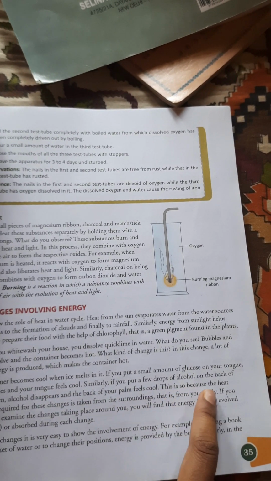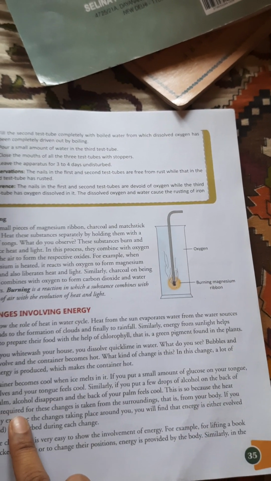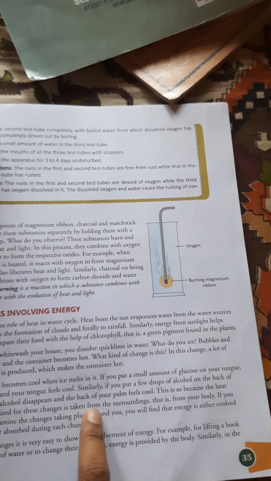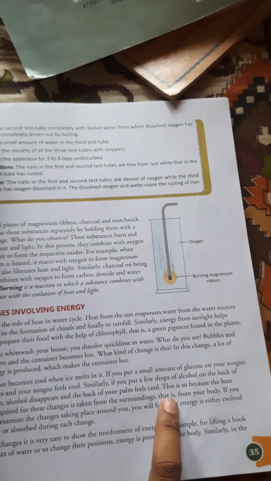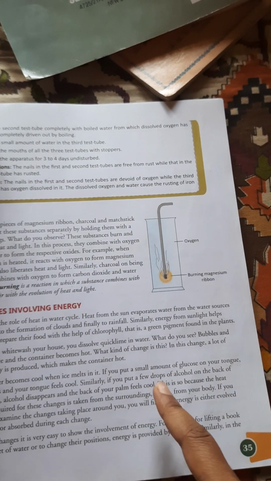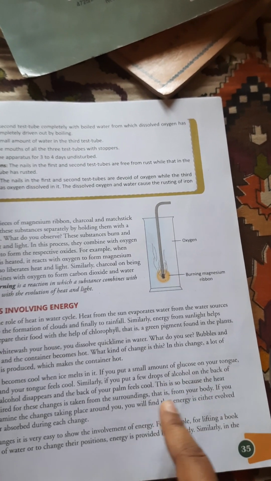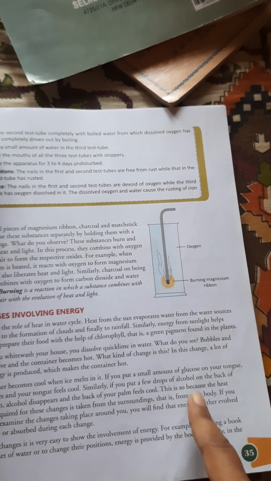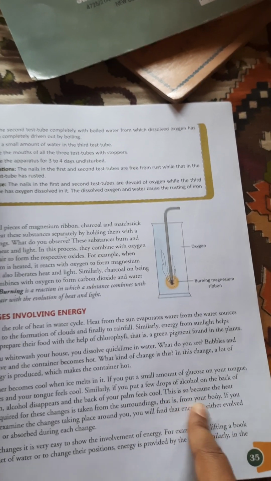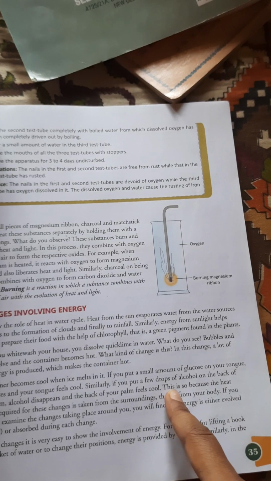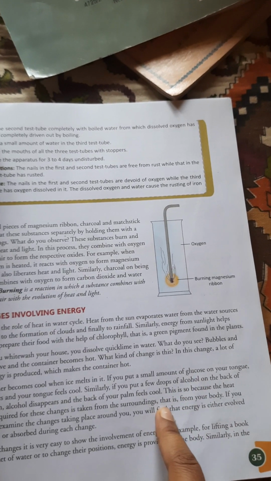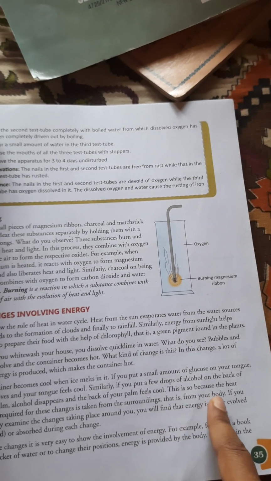This is so because the heat energy required for this change is taken from the surrounding. That means in case of glucose and alcohol, the heat energy is taken from your body.